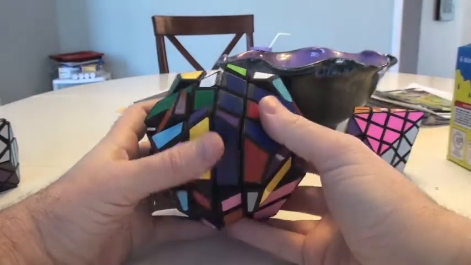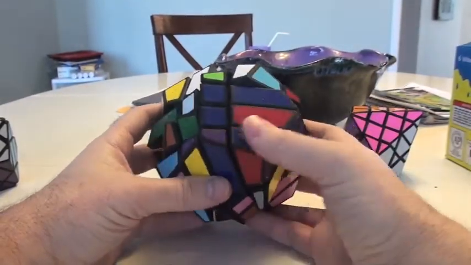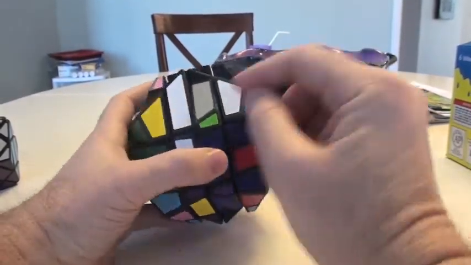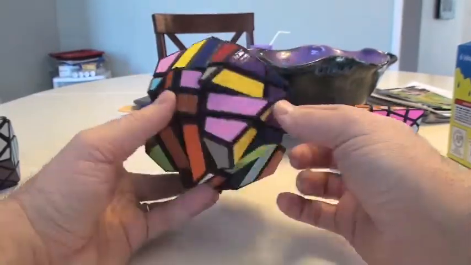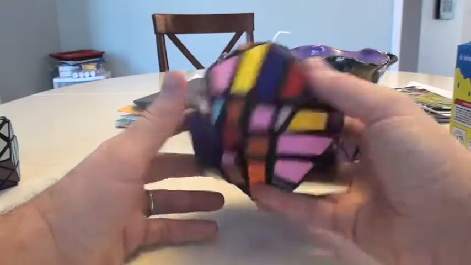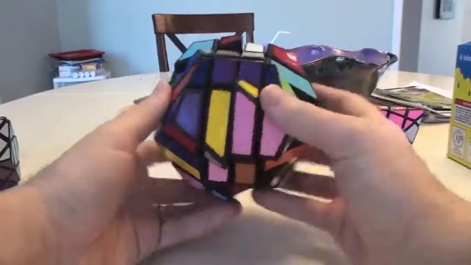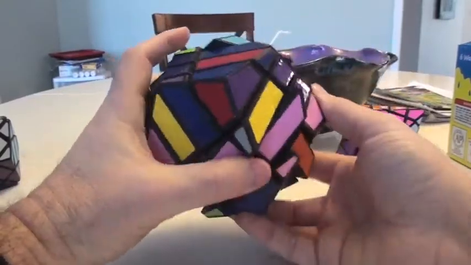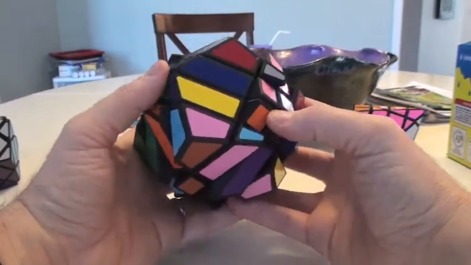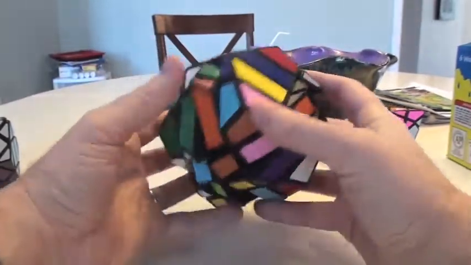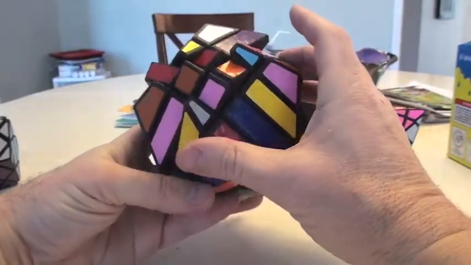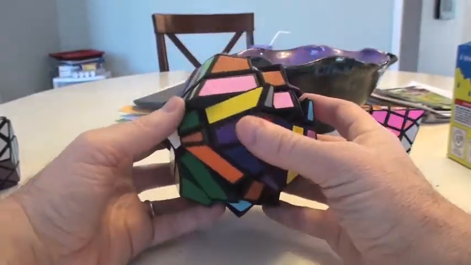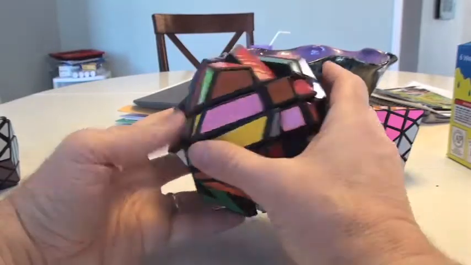Well, I'm going to use the same technique. So I'm looking for the small, non-dominant blue, and that is right over here. And I can see that it's green. So just for illustrative purposes, let's put this into position here. And again, you don't have to take these steps necessarily, but just for the purposes of illustration.